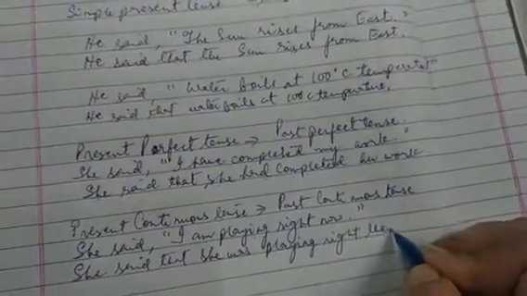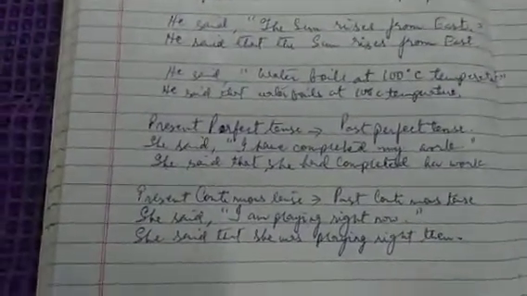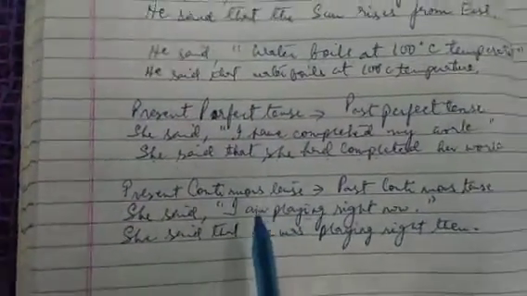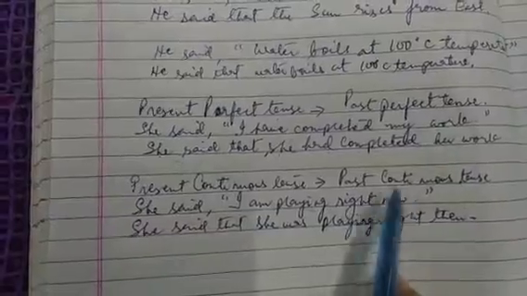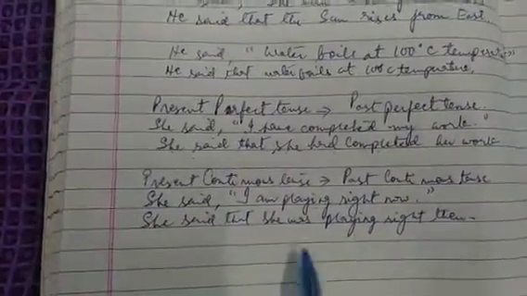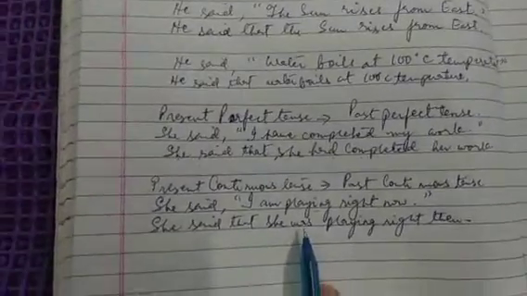Now becomes then. She was playing right then. So this is the change you need to remember. Present continuous changes into past continuous. "I am playing" becomes "she was playing." So this is about present tenses.